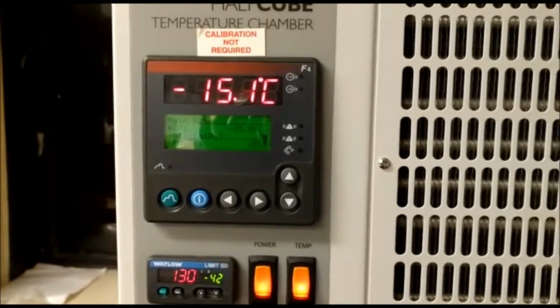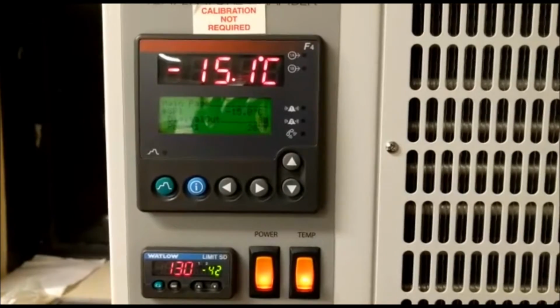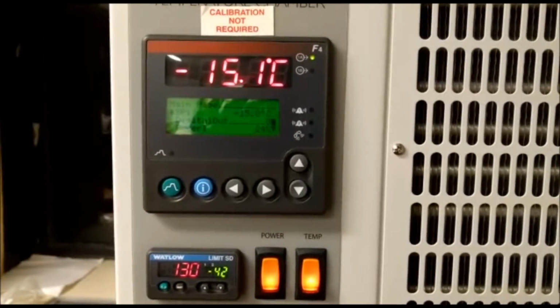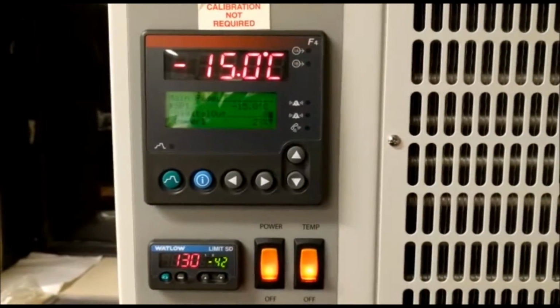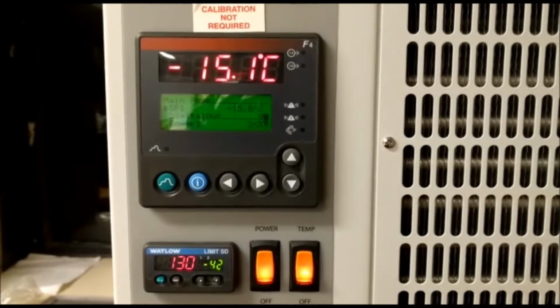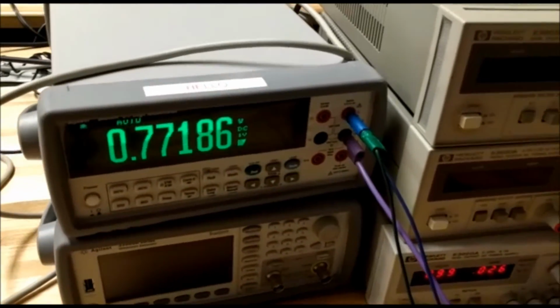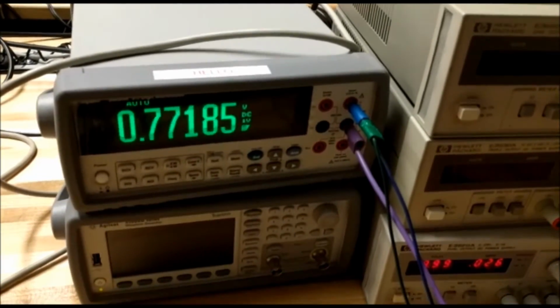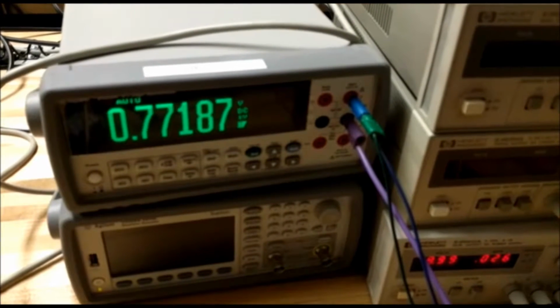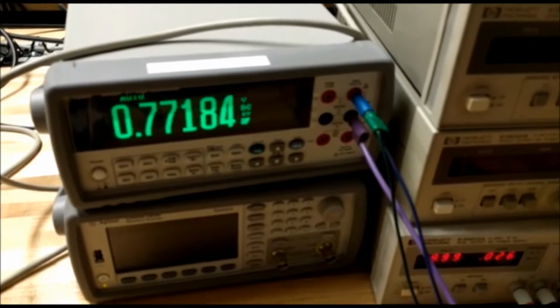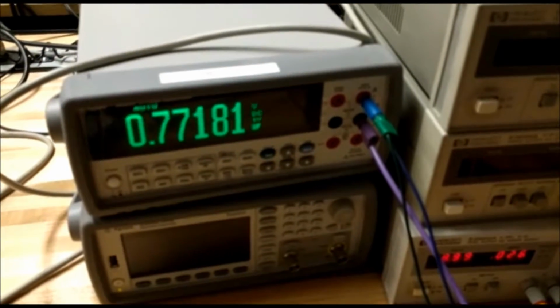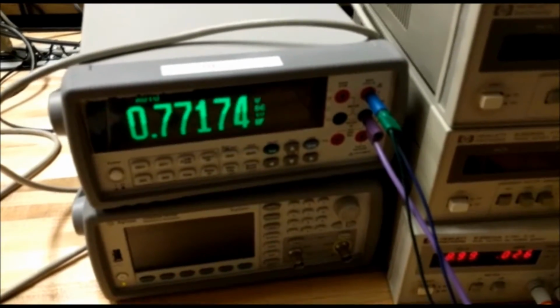We decrease the temperature of the chamber to minus 15.1 degrees Celsius, and based on how a PTAT should work, the multimeter output voltage must also decrease. And as you can see, the same thing happens over here. As the temperature increases, the output of the VPTAT increases, and as the temperature decreases, the output voltage of the PTAT circuit also decreases correspondingly.